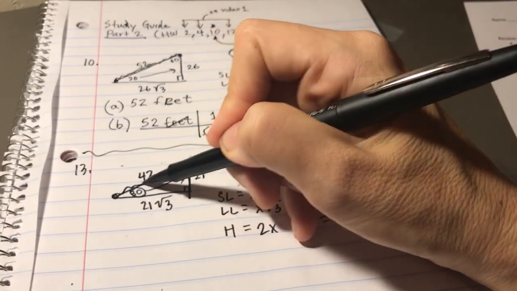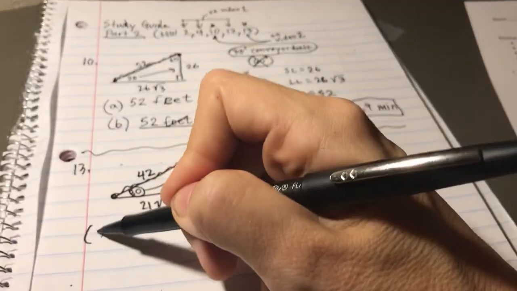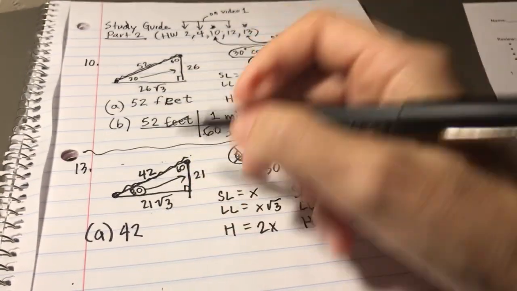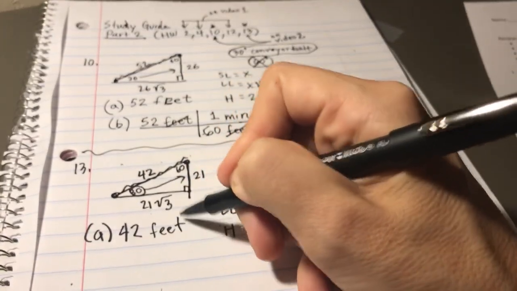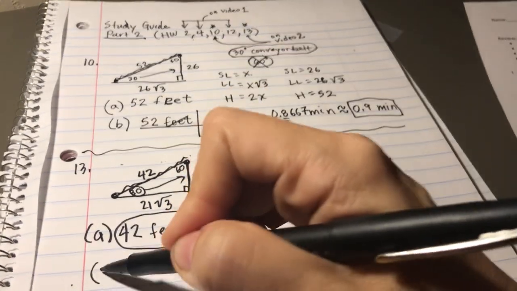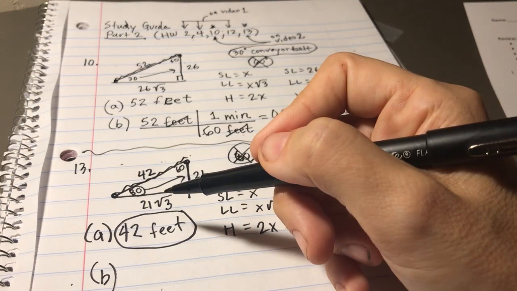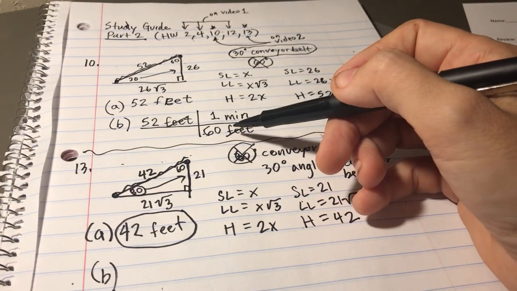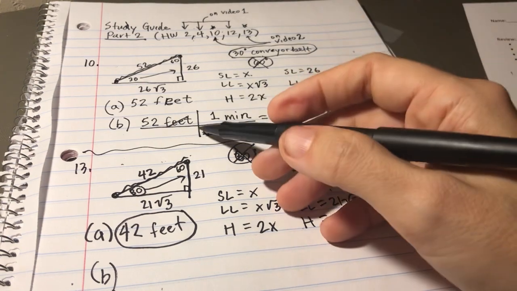Now it says, how long is the conveyor belt? So this is almost identical to the last question: 42 feet. Question B says, if the belt moves at 45 feet per minute, how long to the nearest tenth does it take the supplies?